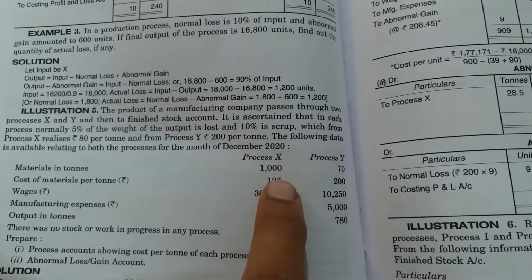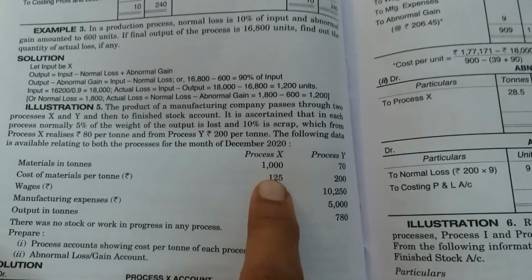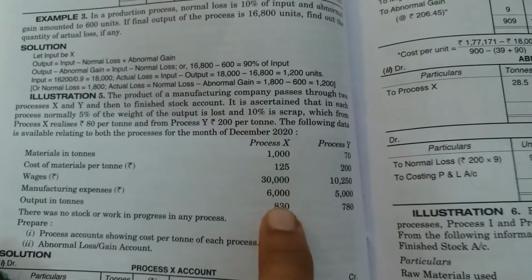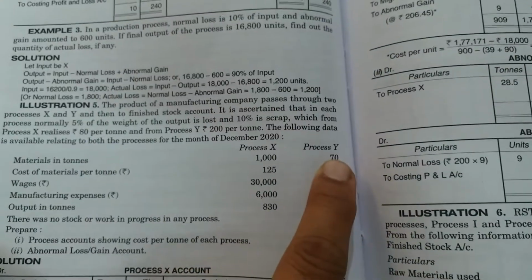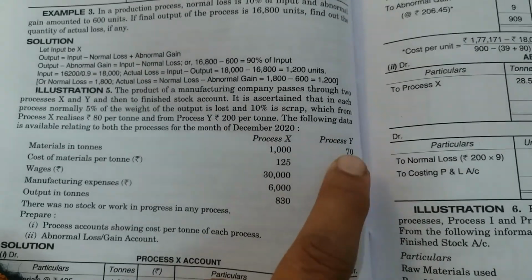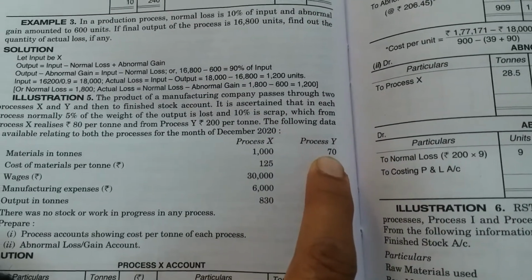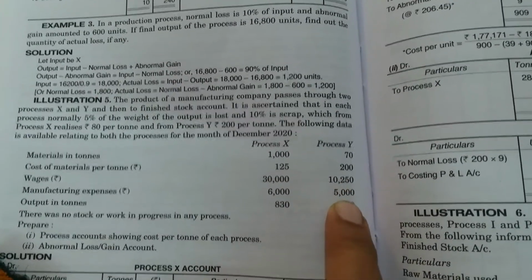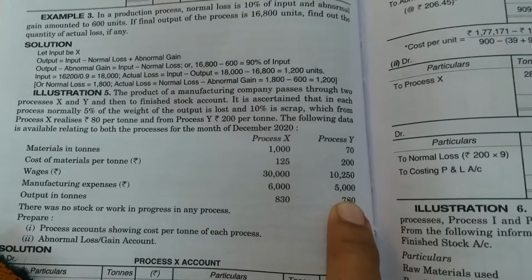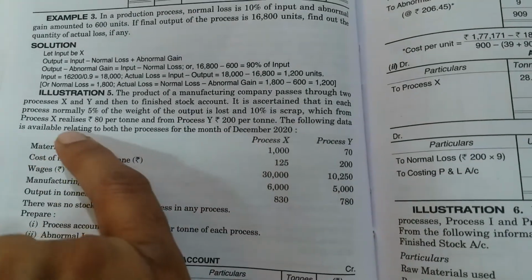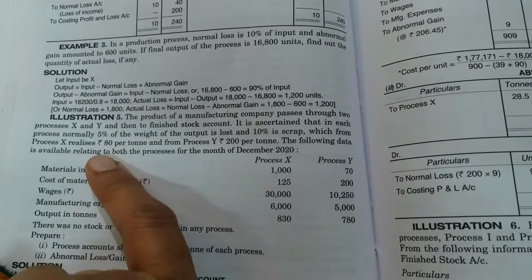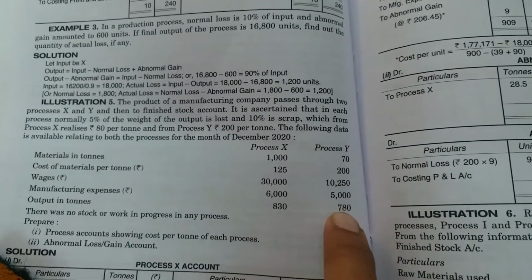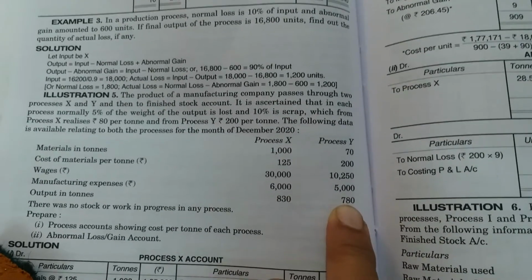So process X में how much material has been introduced, तो वो मटेरियल दिया हुआ है टन्स में, कॉस्ट पर टन दी है, वेजेस दिया है, मैन्युफैक्चरिंग एक्सपेंसेस दिए हैं, और फिर we have given the output. ये आउटपुट प्रोसेस वाई का इनपुट बन जाएगा, इसका आउटपुट अगले का इनपुट, लेकिन वहाँ पर एक्स्ट्रा मटेरियल भी लगाया हमने, 70 टन्स का, उसका रेट दिया है, and then similarly we are given the wages and then the expenses and then उसका आउटपुट। इसका जो आउटपुट है वो कहाँ जाना है, it is written that the output is transferred to finished stock account. So this thing is going to be the output, and it is going to go to the finished stock account.